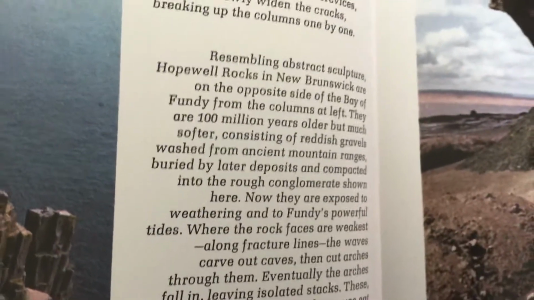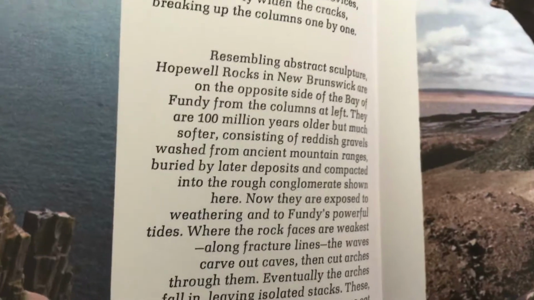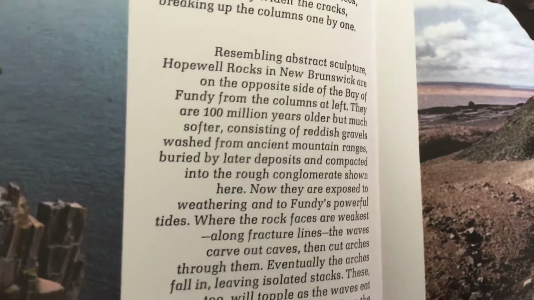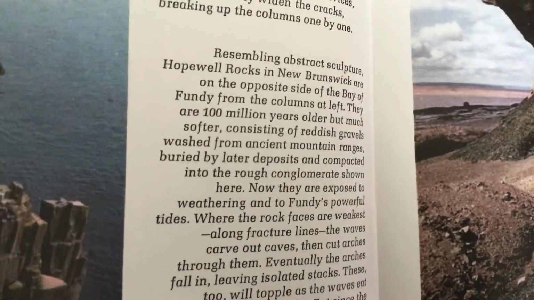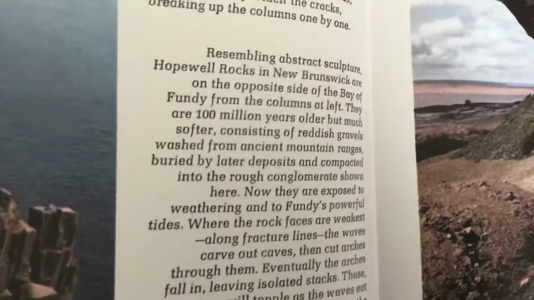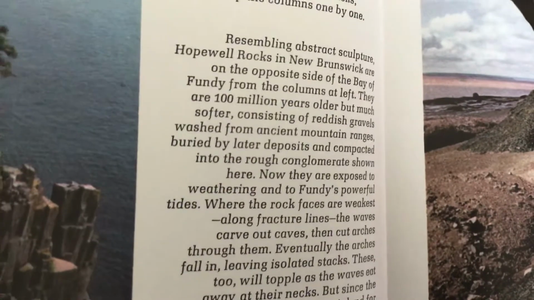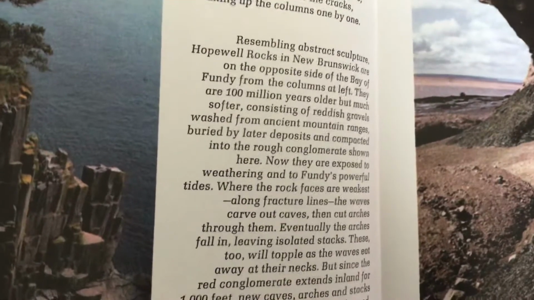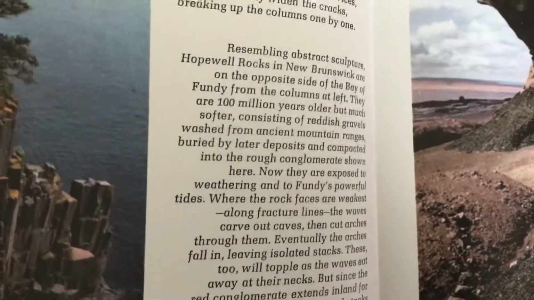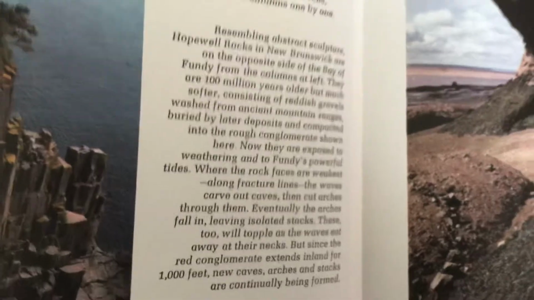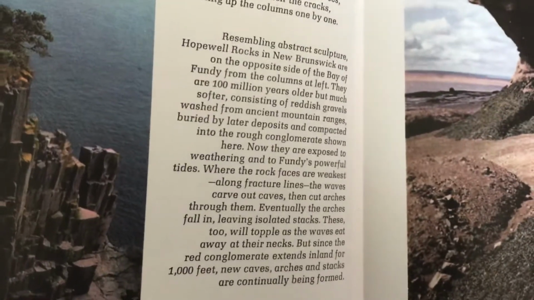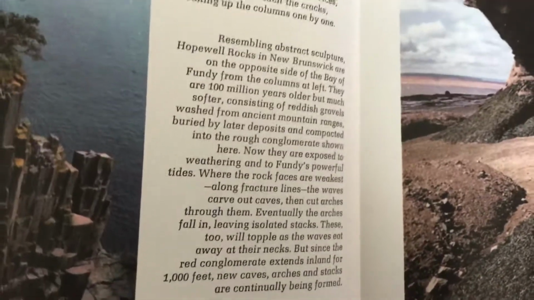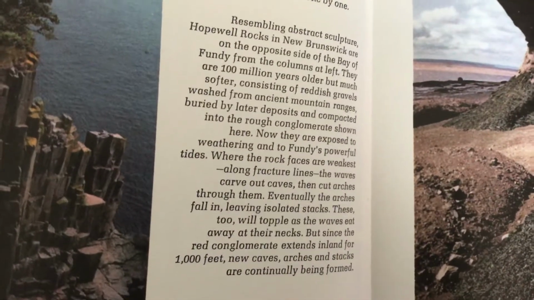Resembling abstract sculpture, Hopewell Rocks in New Brunswick are on the opposite side of the Bay of Fundy from the columns at left. They are 100 million years older but much softer, consisting of reddish gravels washed from ancient mountain ranges, buried by later deposits and compacted into the rough conglomerate shown here. Now they are exposed to weathering and Fundy's powerful tides, where the rock faces are weakest among fracture lines.